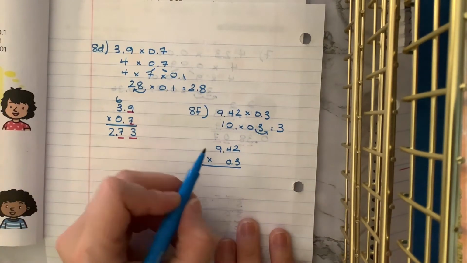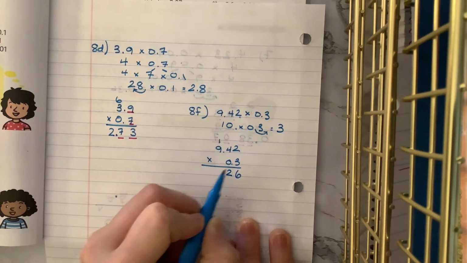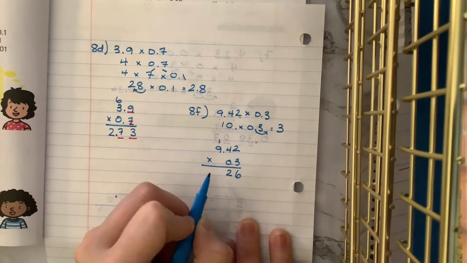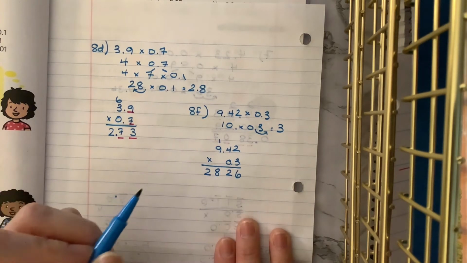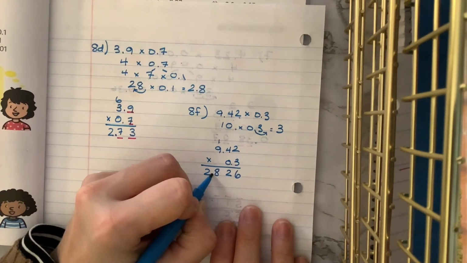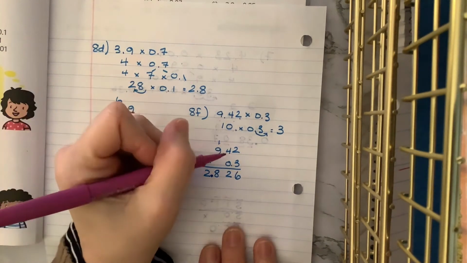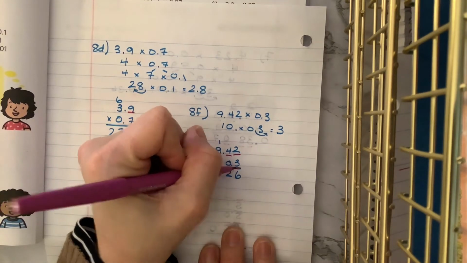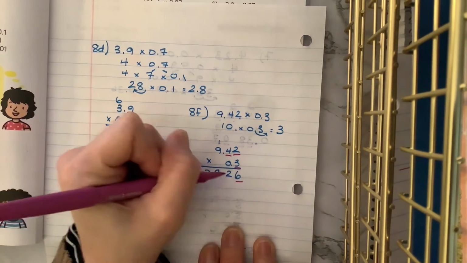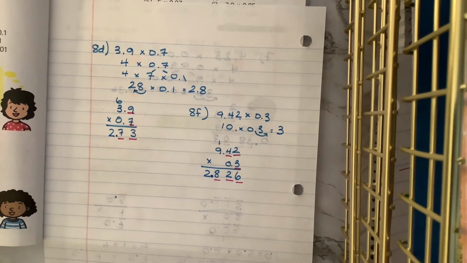Now we just multiply as usual. 3 times 2 is 6. 3 times 4 is 12, and we bring that 1 around. 3 times 9 is 27, plus 1 is 28. Now, if we're looking at our estimate compared to our exact answer, that tells us this is going to be where we want to place our decimal point for it to be close to 3. But again, we know our rule. 1, 2, 3. Okay? So we're right. Our estimate is close to our exact answer, and it helps us with our rule as well.